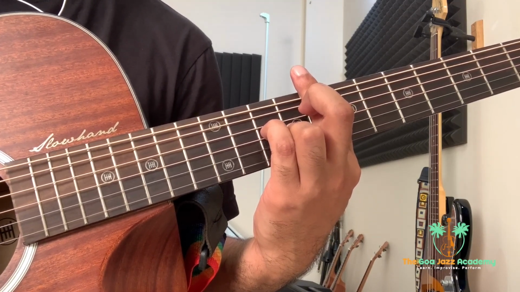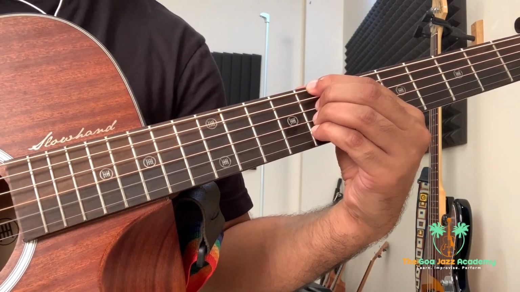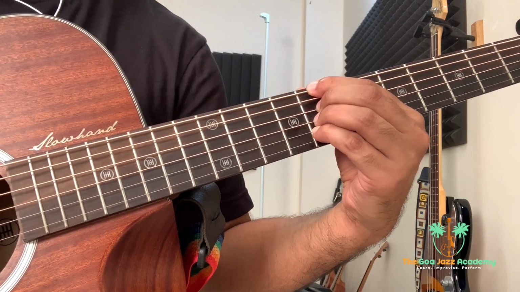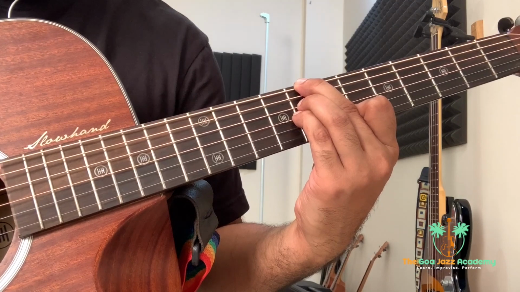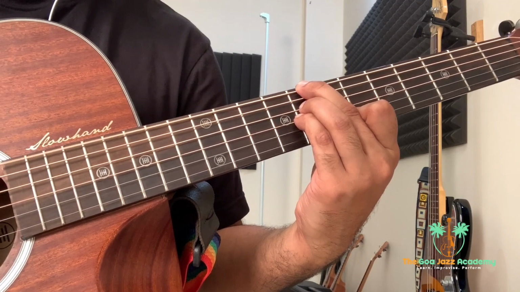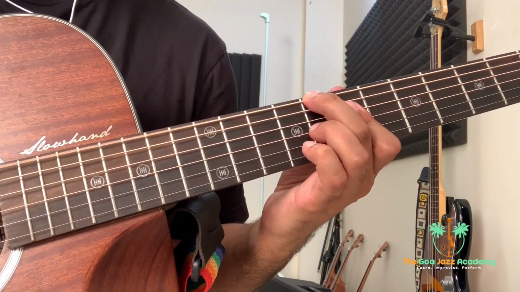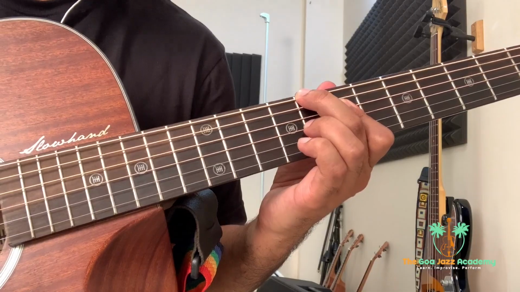Now C minor 7: root, flat 3, 5, flat 7. And then C minor 7 flat 5: root, flat 3, flat 5, flat 7. And then finally C diminished: root, flat 3, flat 5, 6, or double flat 7.